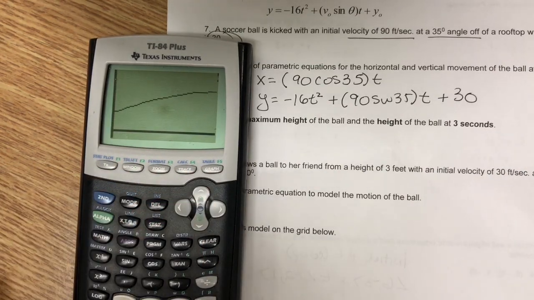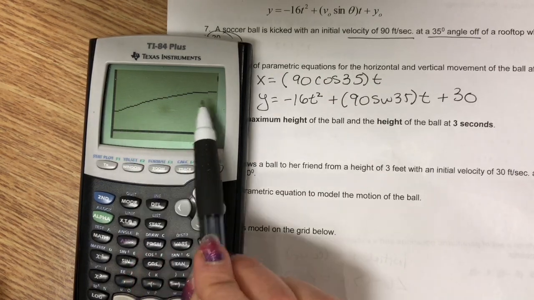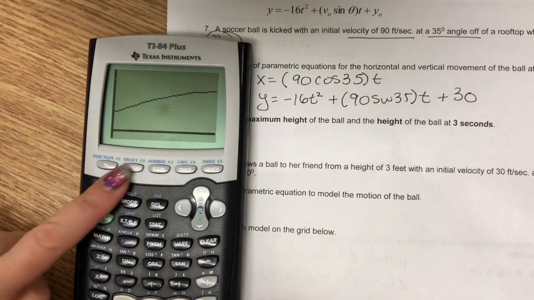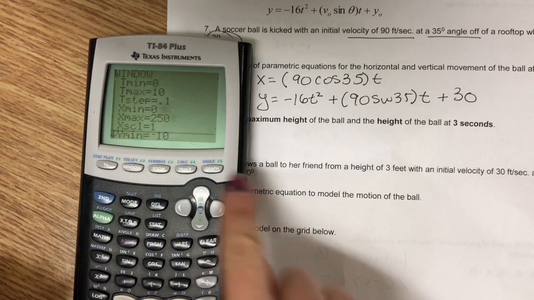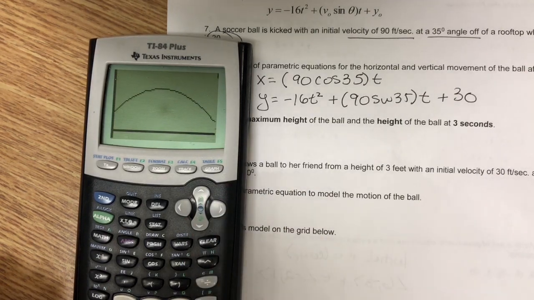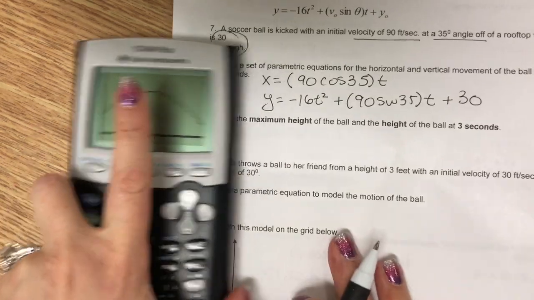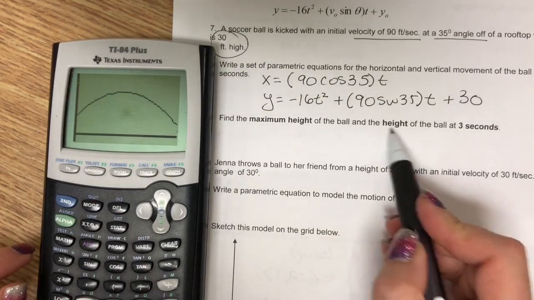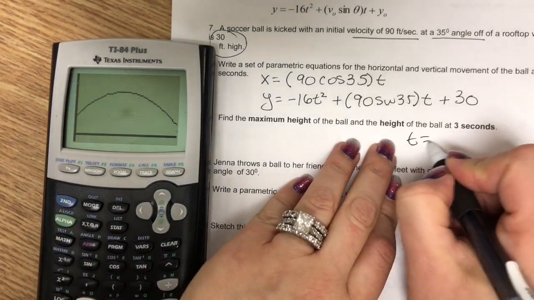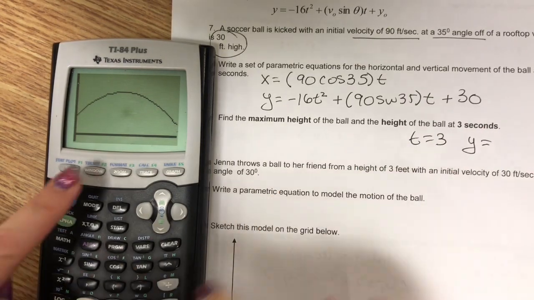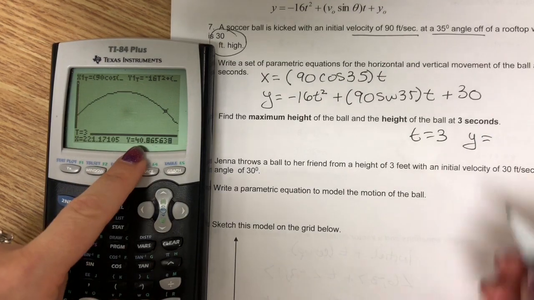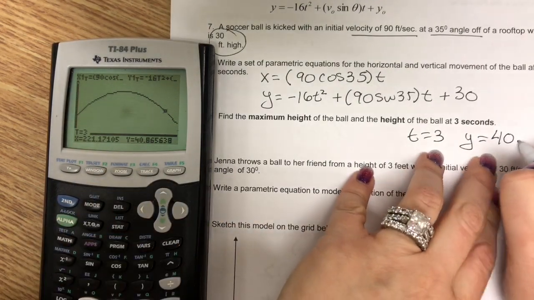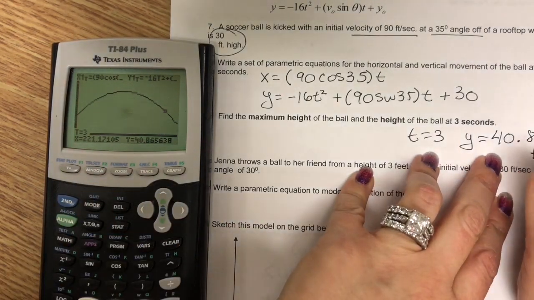So let's see if that graph is good enough. Whoa, okay. I'm looking high enough, but definitely not far enough to the right. So I'm just going to make that 250. Better. Okay, maximum height, and then the height at 3 seconds. Well, the height at 3 seconds is easiest. I'm going to trace 3, enter. And the height is 40.87 feet.